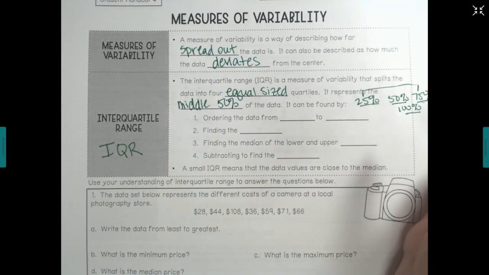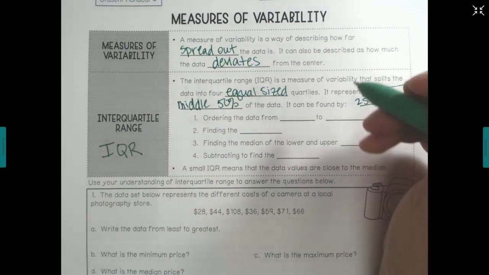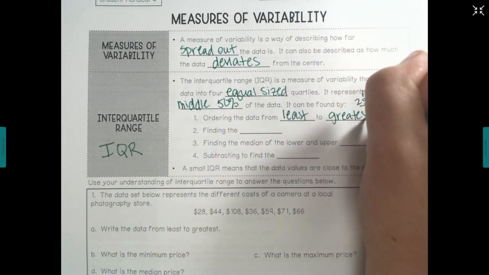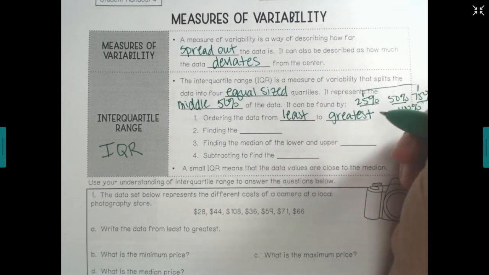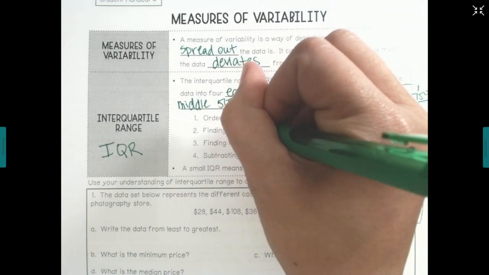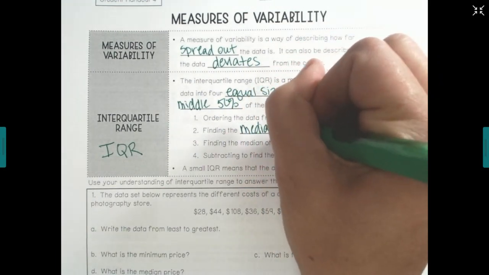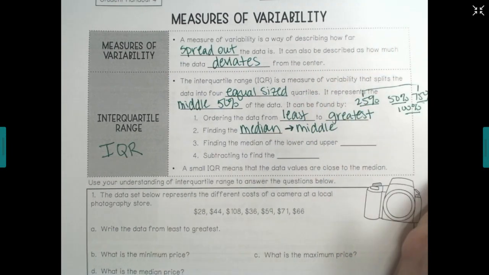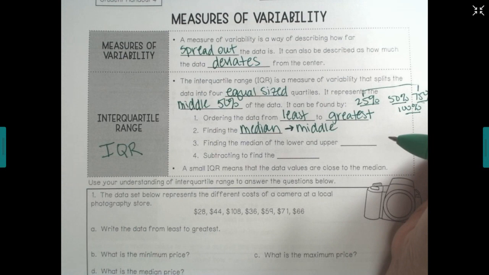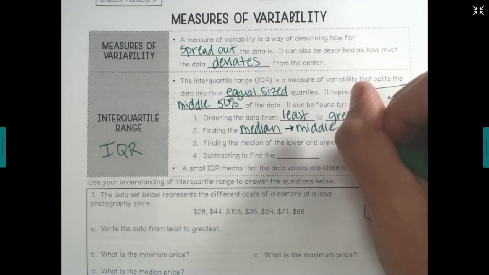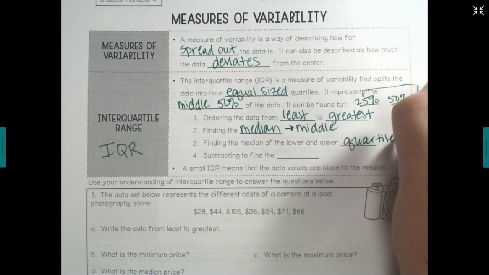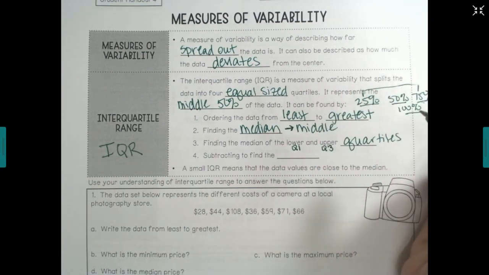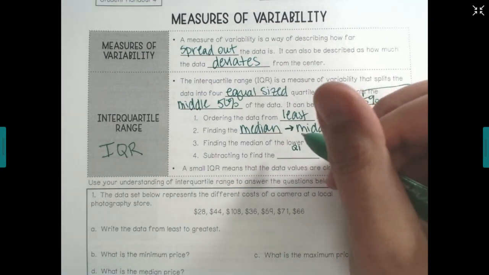All right, here are the steps to how we're going to find it. First, we're going to order the data from least to greatest. Every time we're going to rewrite the data from least to greatest. Then we're going to find the median. The median is the what? It's the middle. Then we're going to find the median of the lower and the upper quartiles. Lower is Q1, upper is Q3. Now we're going to subtract these, Q3 minus Q1, to find the IQR.